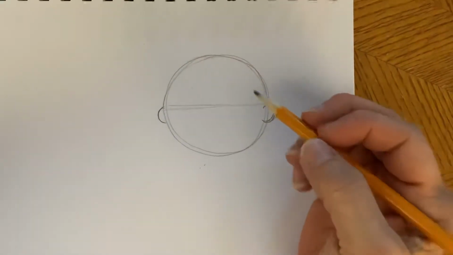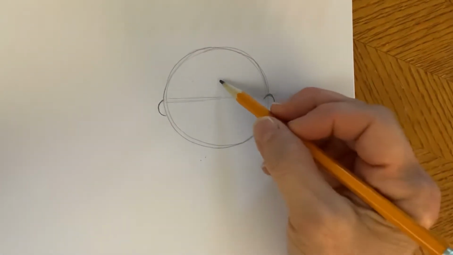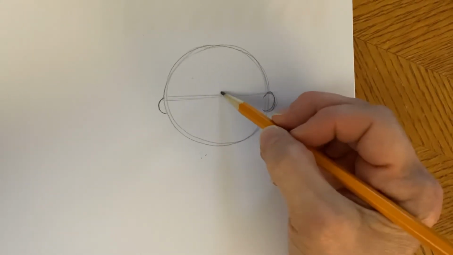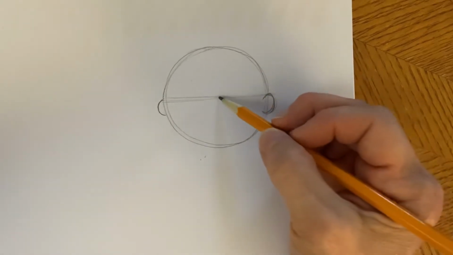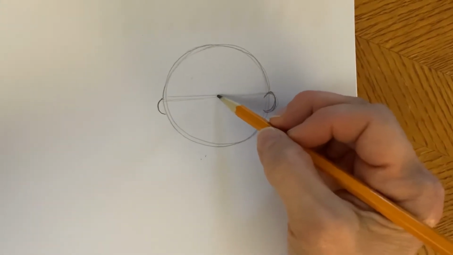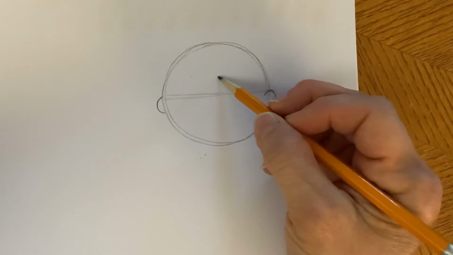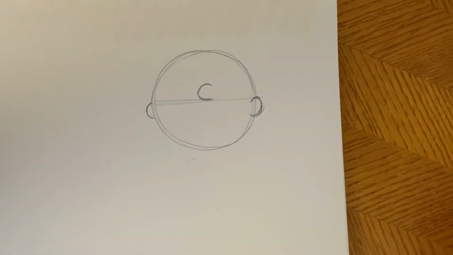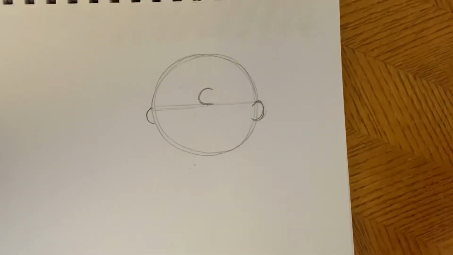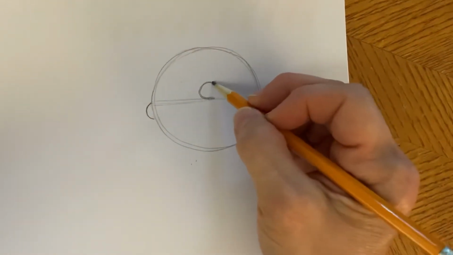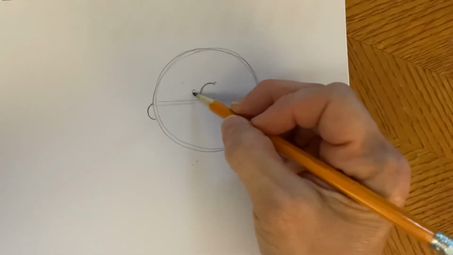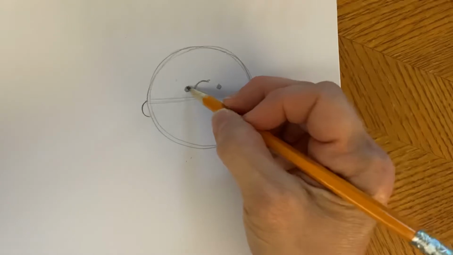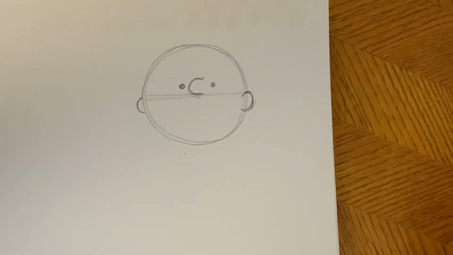And next we're going to draw his nose, and his nose is going to be basically a letter C, and it's going to be right above the line in the center. So the bottom of the C is going to be on this line. Something like this. Okay, and then right next to that letter C, which is his nose, we're going to draw an eye here, little circle, and an eye here on both sides of the letter C.